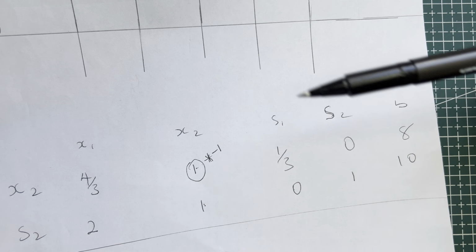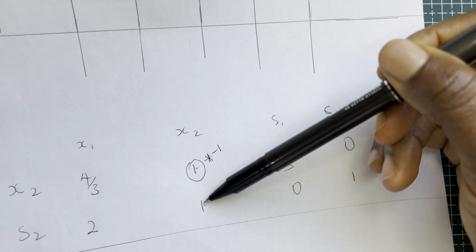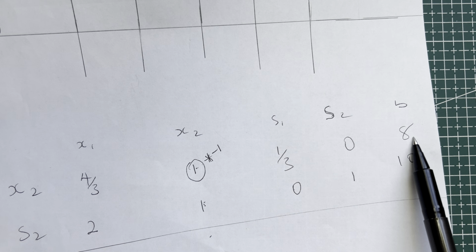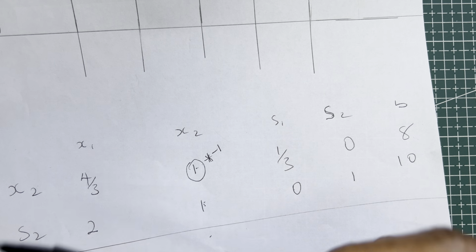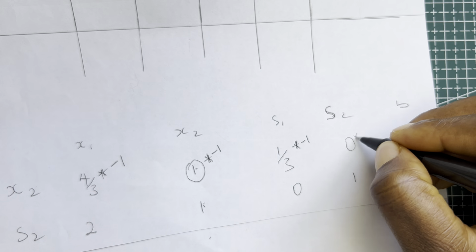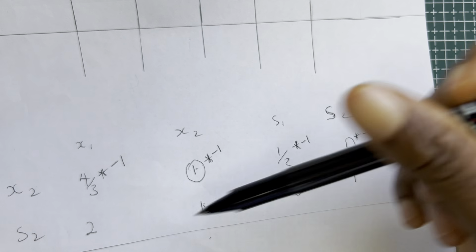So for it to give us 0, we have 1 times minus 1, which is minus 1. Minus 1 plus 1 is going to be 0. The same thing applies to other values here. We are going to multiply here minus 1. We'll multiply here minus 1 times minus 1 times minus 1. So with this, we get our new value.